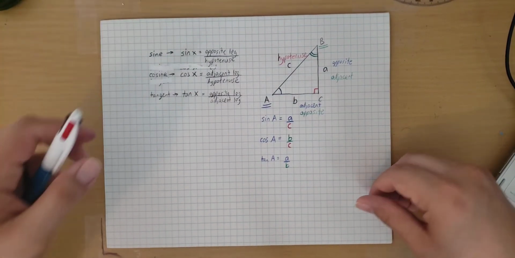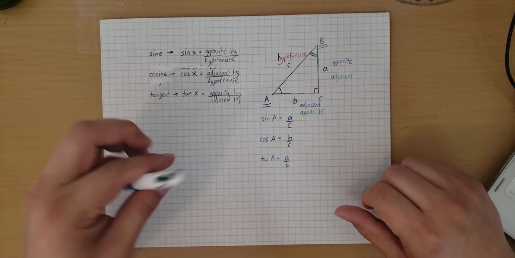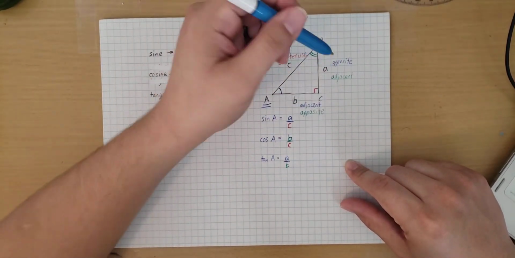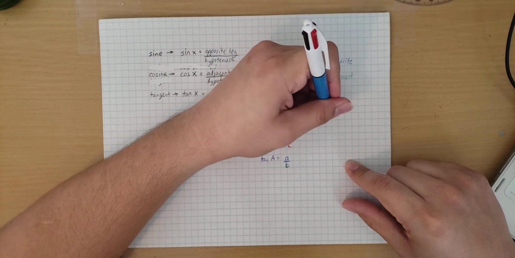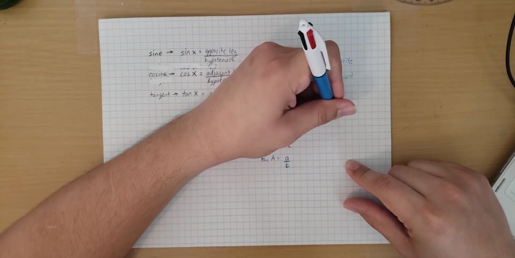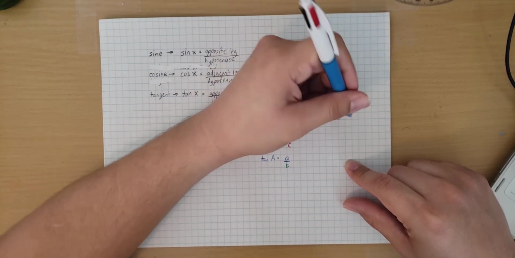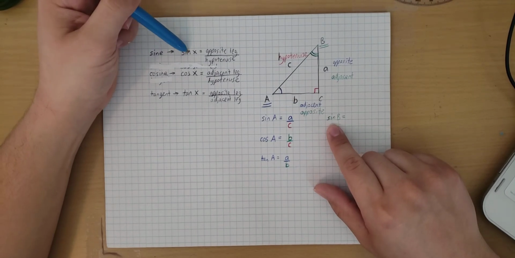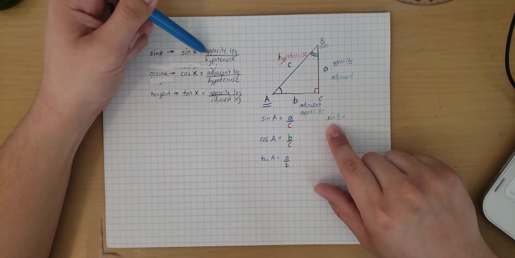So let's see how that affects our trigonometric ratios. For angle B, sine is still going to be opposite divided by hypotenuse.